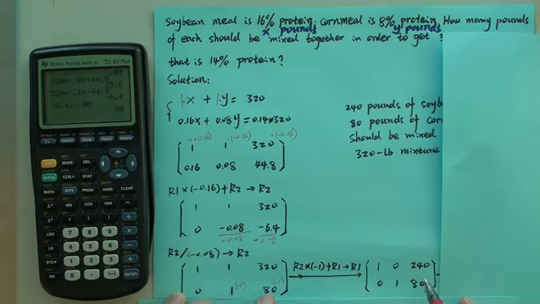And then 80 times negative 1, add onto 320, we get 240. So we get 1, 0, 240. Downstairs, 0, 1, 80 is not changed.